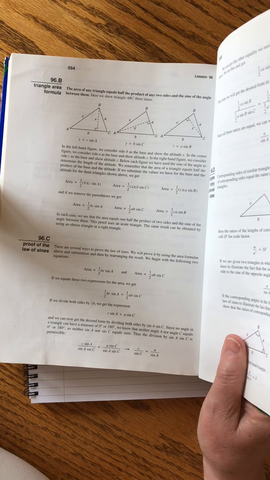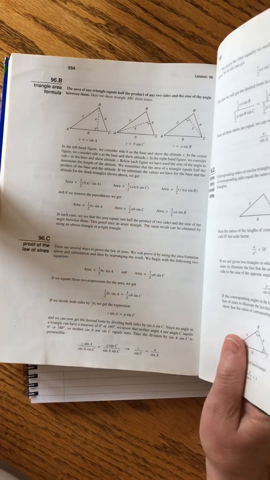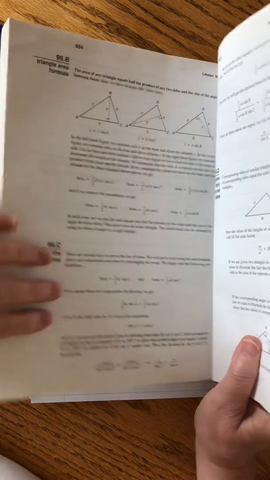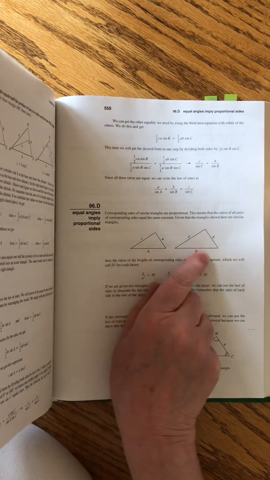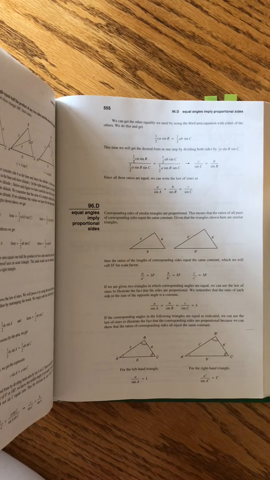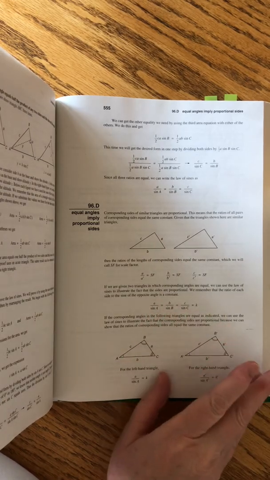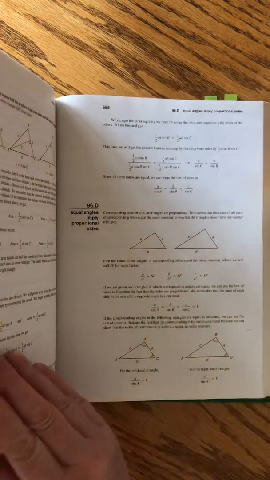I don't want you to clutter up your brain with theory. I want you to be very focused on execution. And then here's the third part. Equal angles imply proportional sides. We've known that forever, right? That if your angles are the same, then you can make proportions out of the sides. He uses the law of sines to prove why that is true. And it goes over onto the last page.